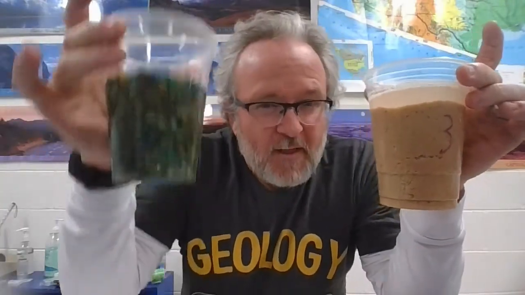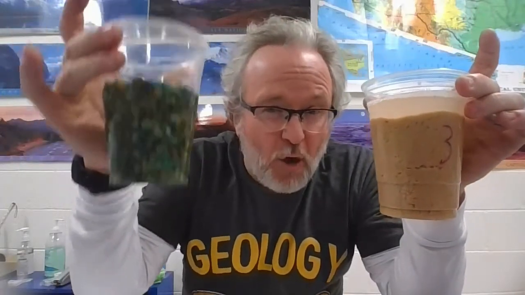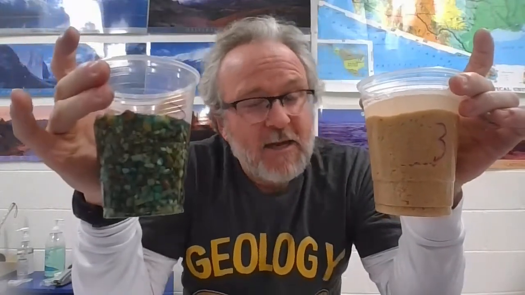Now, sand is usually described as being pretty porous because sand can hold a lot of water, but we can't see the open spaces in there quite as much. This is just a good visual to show you this is more porous than this. This can hold more water for its size because it has more open space than this right here.